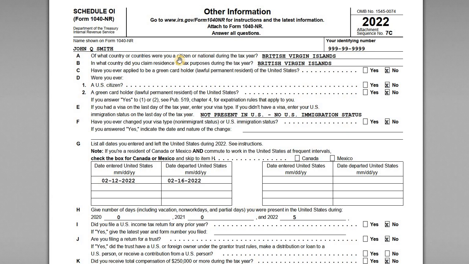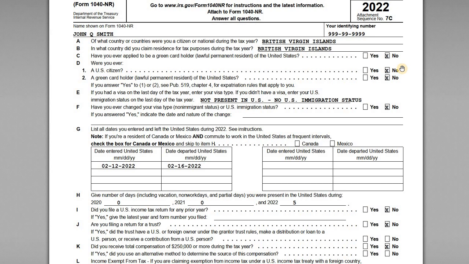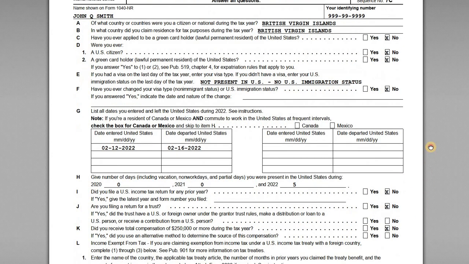So A and B, right, he is a citizen and resident of the BVI, so he's indicated as such there. And then these questions here about his prior U.S. residency status, right? So he's never been a green card holder. He's never been a U.S. citizen. Never really had any kind of visa other than just a tourist visa. So you can enter not physically present in the U.S., no U.S. immigration status. That's appropriate given John's circumstances.